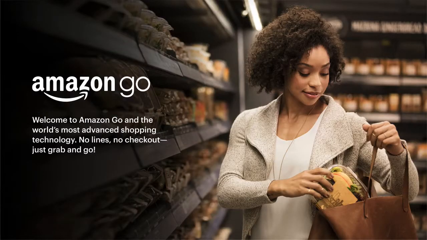The first example is Amazon Go. As you can see in Amazon Go, basically you walk into this shop, and all the friction in terms of payment is removed. It is available 24 hours by 7. So this is one example of frictionless retail.